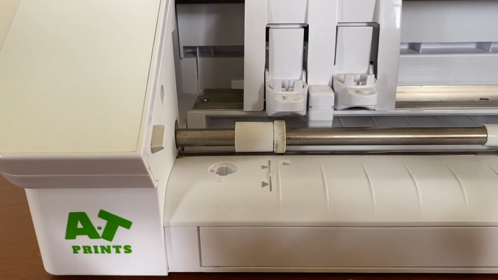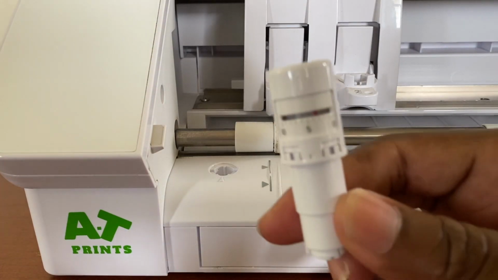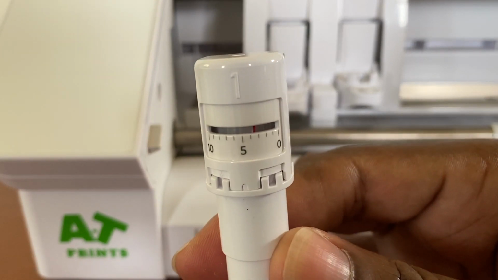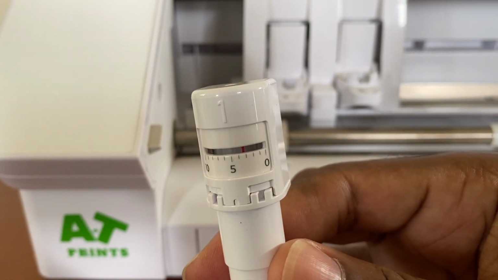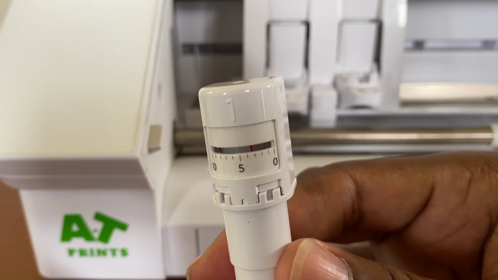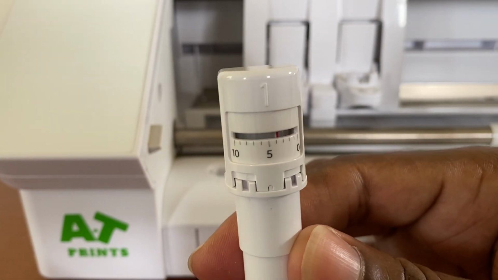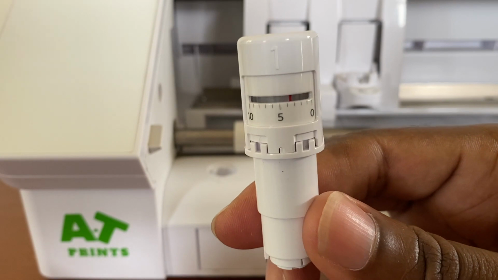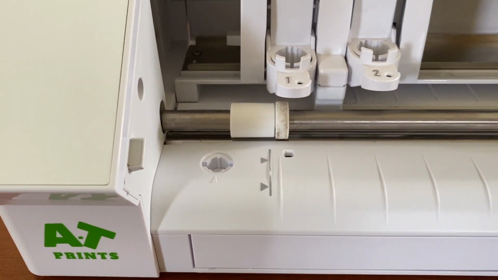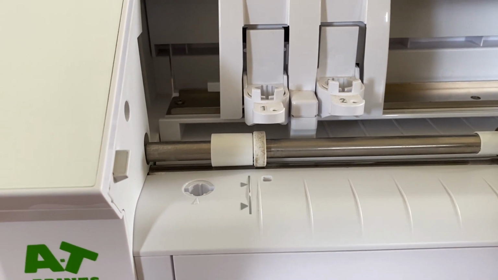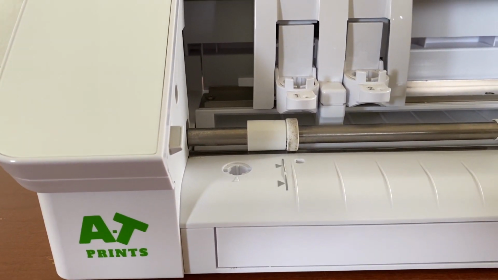One thing with the Autoblade you must note is, as you can see here at the front, there is a little red line, and that line represents your settings within the Silhouette Studio program, and we will talk about that a little later. But let us say you wanted to reset this blade. That area is used for resetting your blade back to 0.